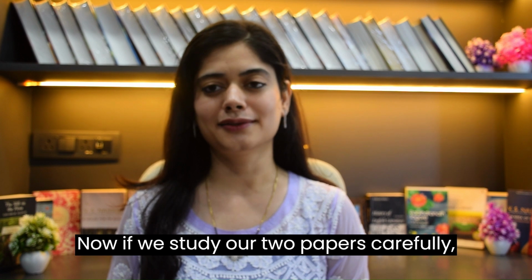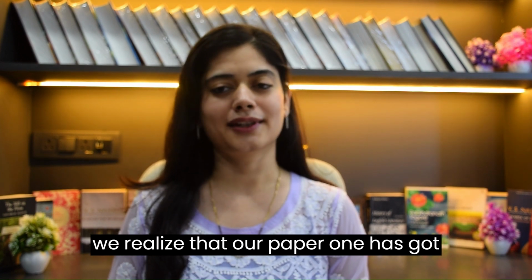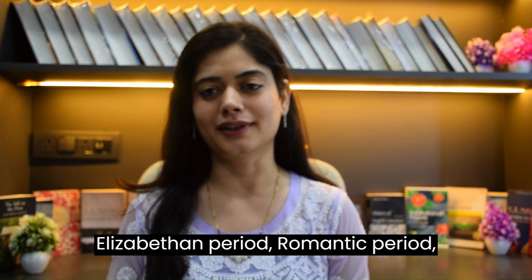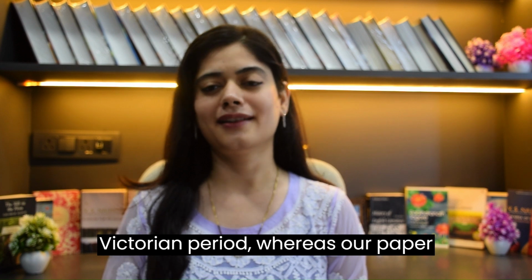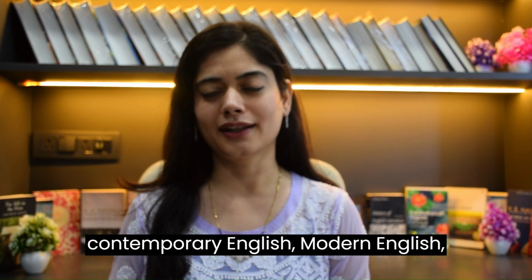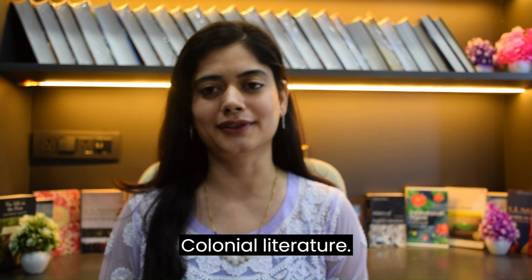Now, if we study our two papers carefully, we realize that our paper 1 has elements related to the Renaissance, Elizabethan period, Romantic period, Victorian period, whereas our paper 2 has elements related to contemporary English, modern English, Indian writing in English, and post-colonial literature.